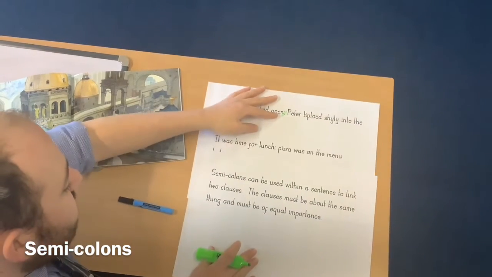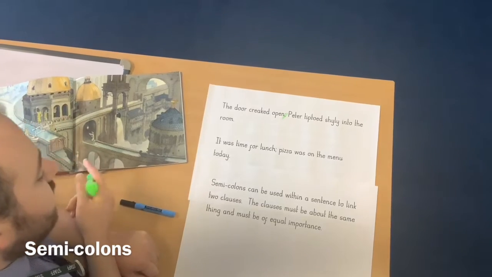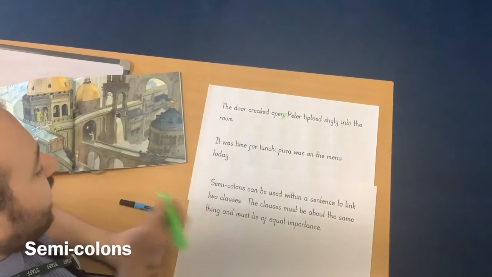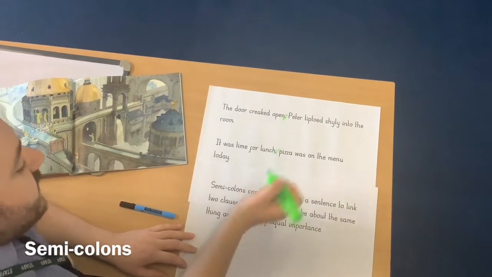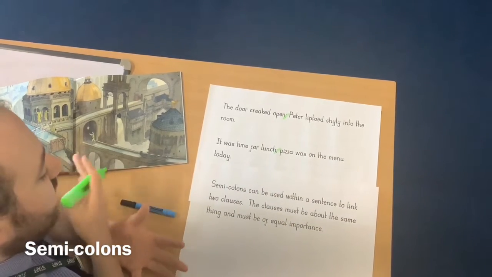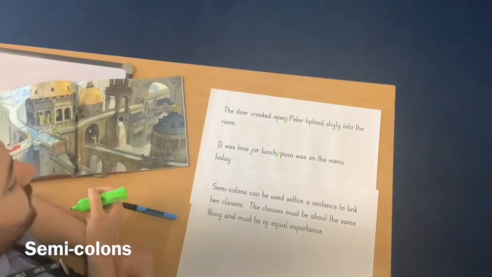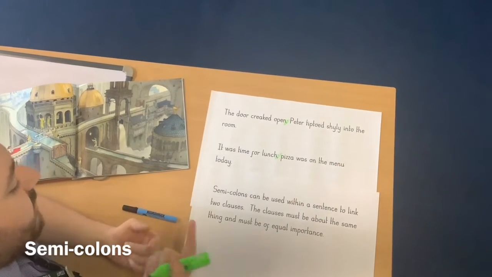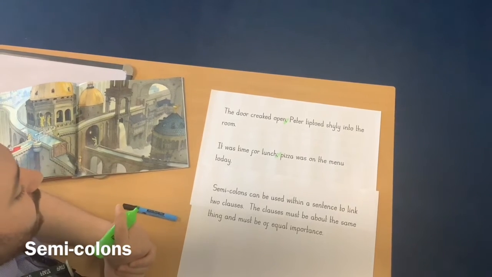Let's take a look at another example. It was time for lunch; pizza was on the menu today. Can you see that we've got our semicolon? "It was time for lunch" with a full stop would make sense on its own. "Pizza was on the menu today." Is there anything you notice about this sentence? Why don't you pause and have a think?